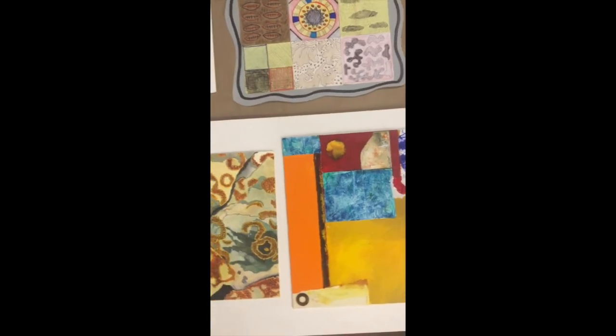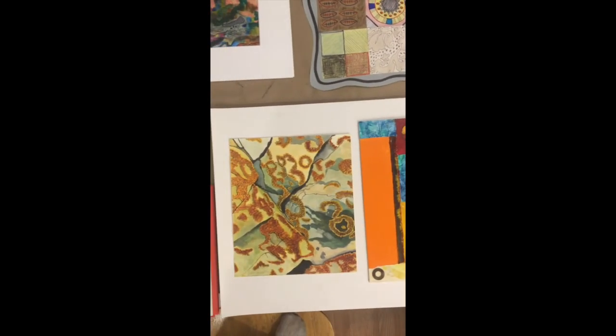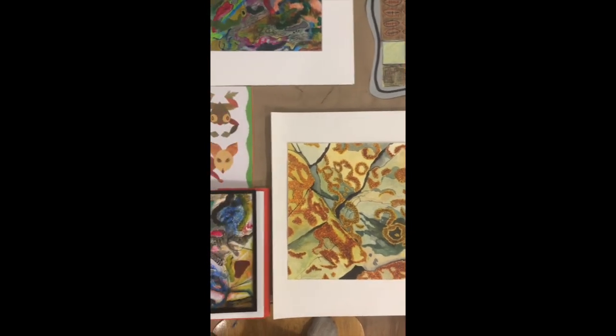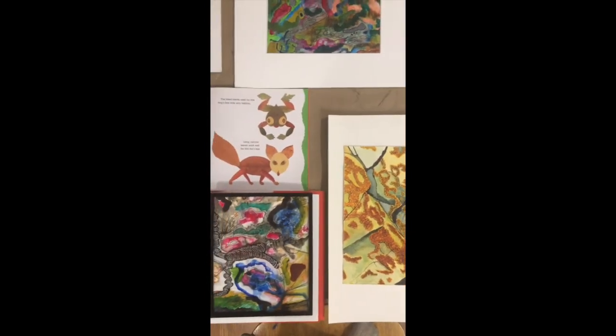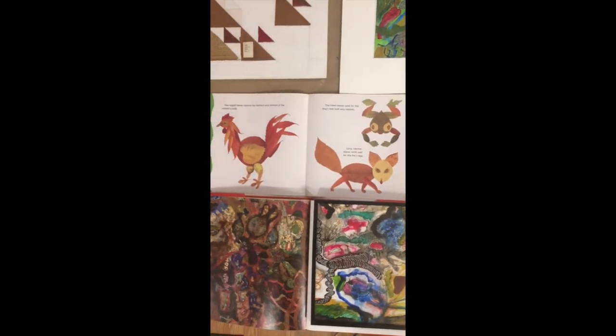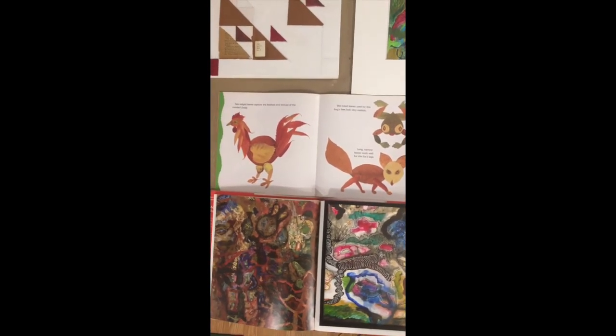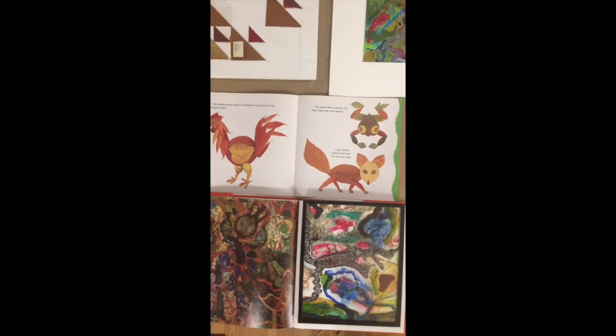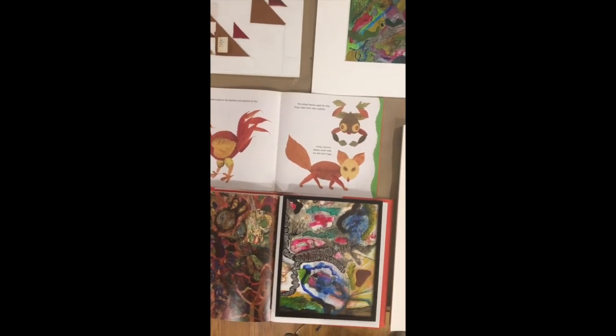So you can see there are lots of different ways that artists use shape, both organic and geometric, and ways that they combine the two together, and combine them also with other elements of art like line and color and even more.